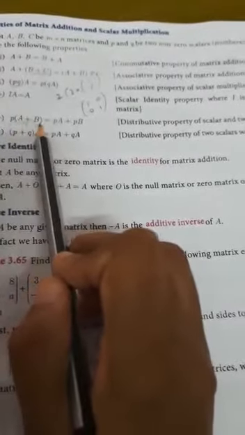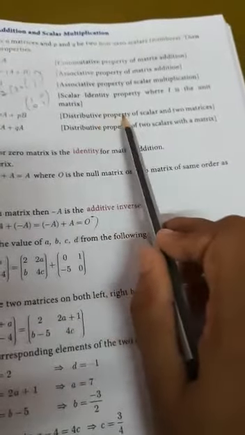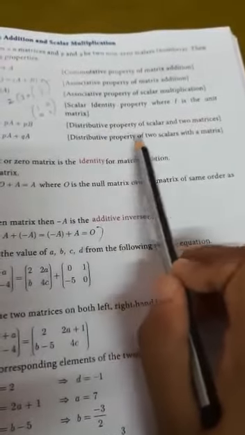Here this one is also a distributive property, but with two matrices and one scalar. Here it is two scalars, two numbers, with one matrix. So that's why the first one is the distributive property of scalar and two matrices, and this one is the distributive property of two scalars with the matrix. Okay, these are the properties.